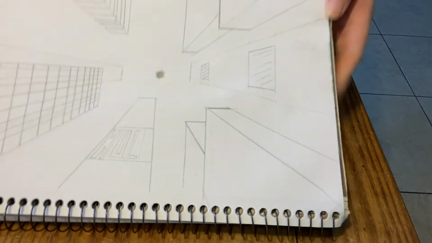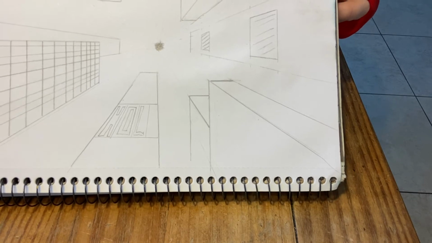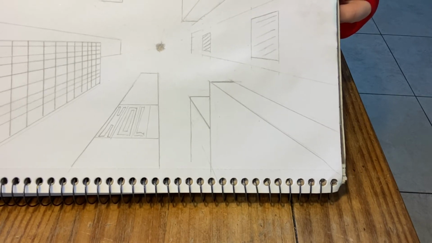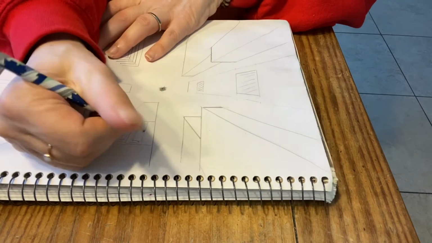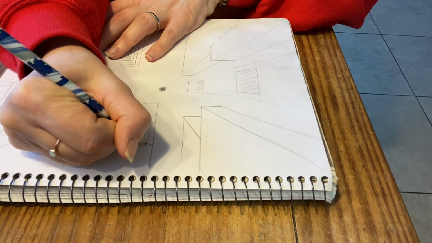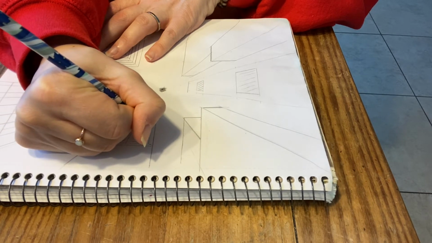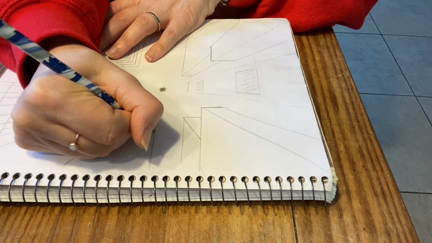Okay, I'm okay with a little bit of a curvy line. It's a sign. As long as it fits within those guidelines, you're going to create the illusion of perspective, okay? And then the last is the A. I'll do another sign where I just write the words. For those of you that are a little nervous about doing block letters, that's not a requirement.